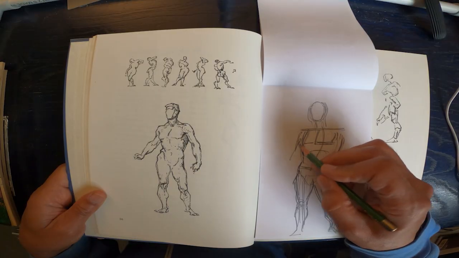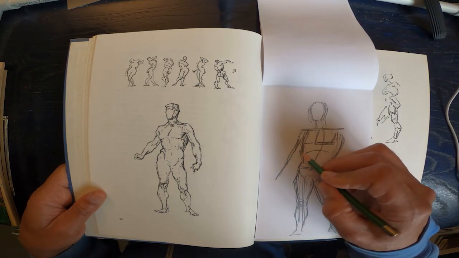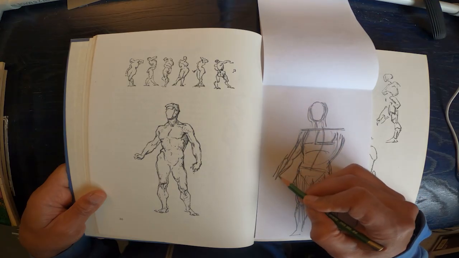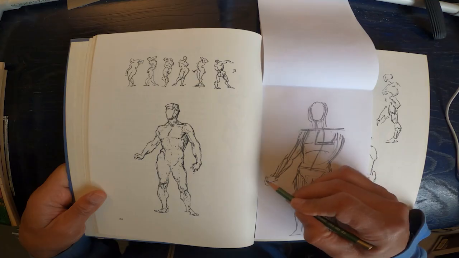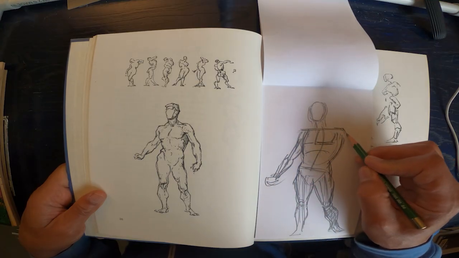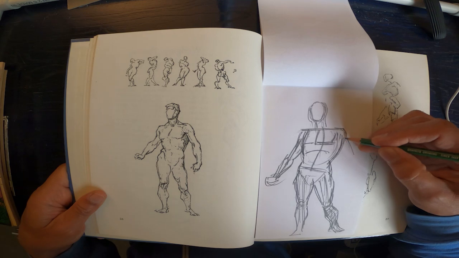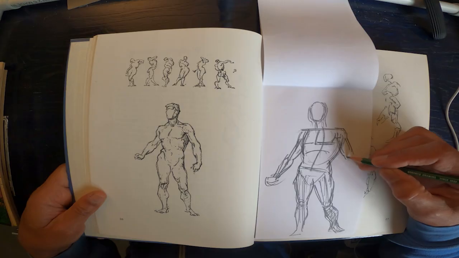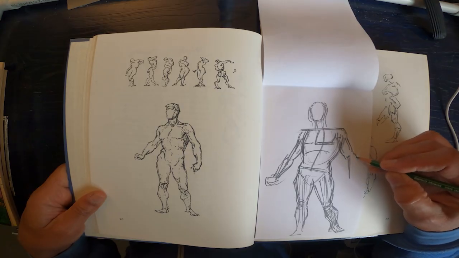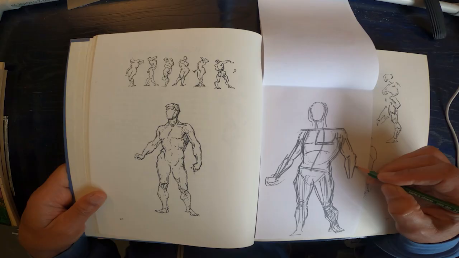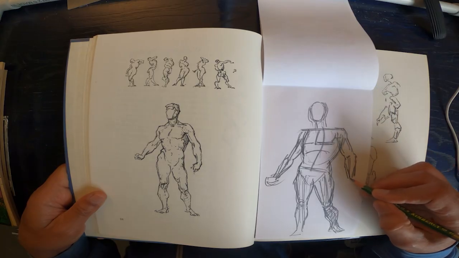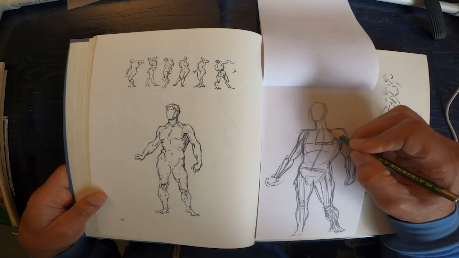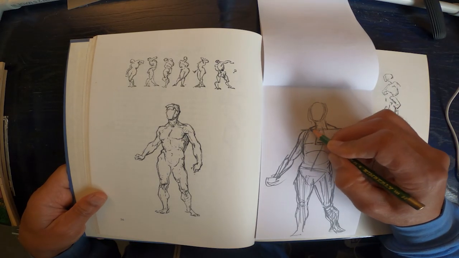And then the arm comes out like this. Notice I'm drawing a lot of triangles here. So there's a rough drawing like that.